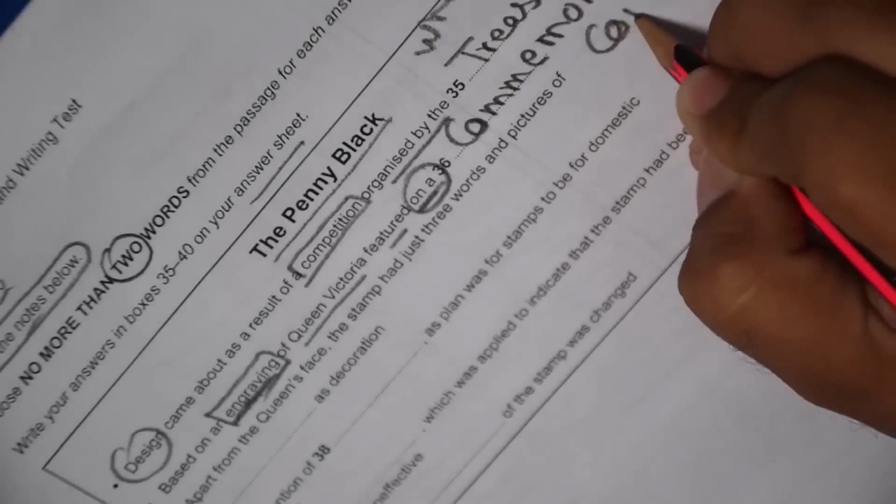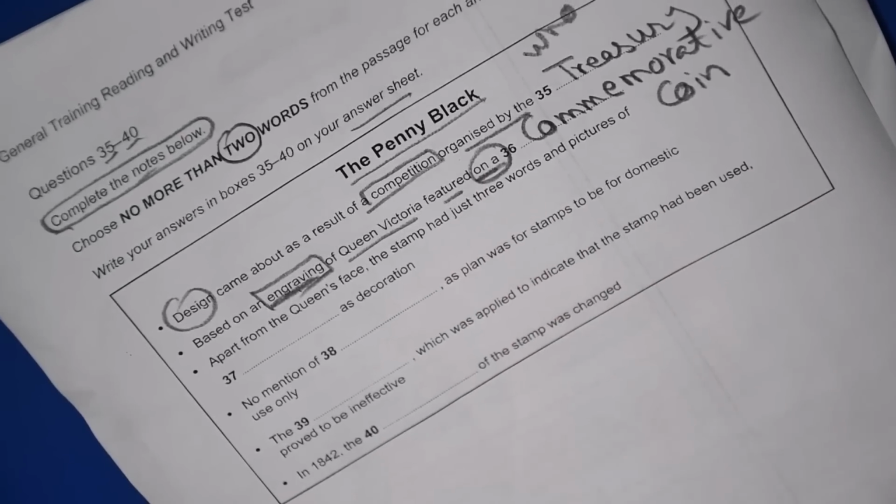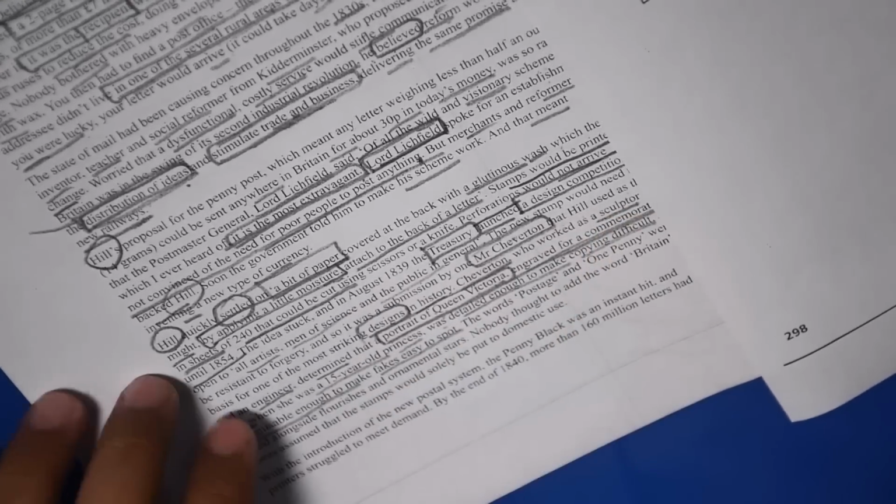Commemorative coin. Only coin can also be the answer. Featured on a coin, but it is commemorative coin. Yeah, commemorative coin. I need to check the spelling. Alright guys, let's go on.